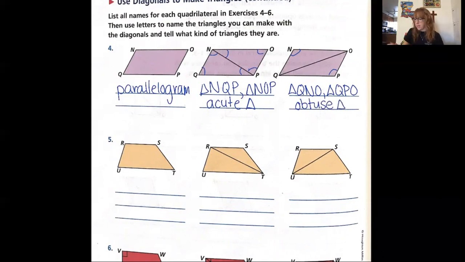And remember, this diagonal makes it so that we have 1 triangle here and 1 triangle here. So although we have 2 obtuse angles, they're not in the same triangle. So just make sure that you understand that there's a difference between having 2 obtuse angles in a quadrilateral and 2 obtuse triangles, or two obtuse angles in a triangle, which is impossible.